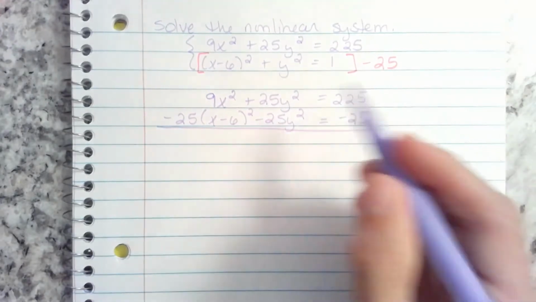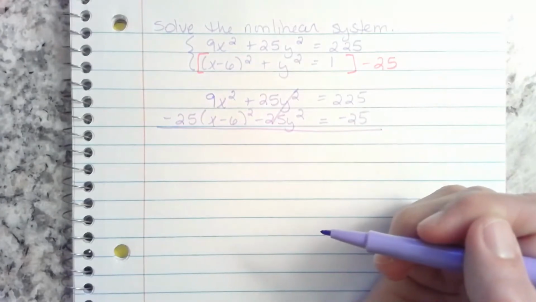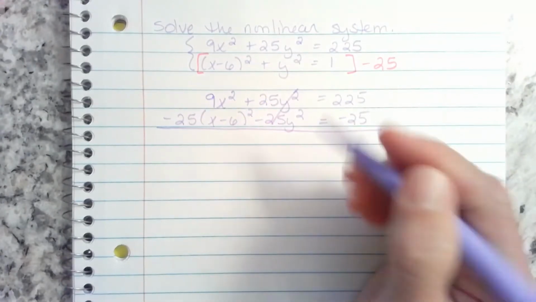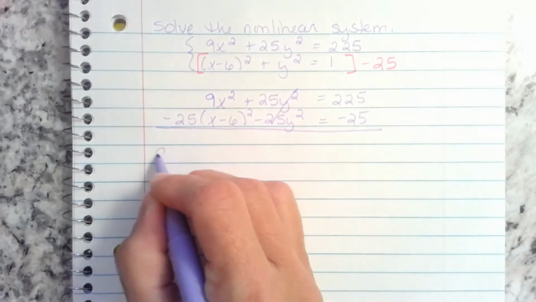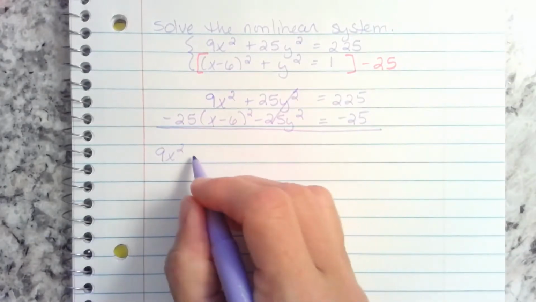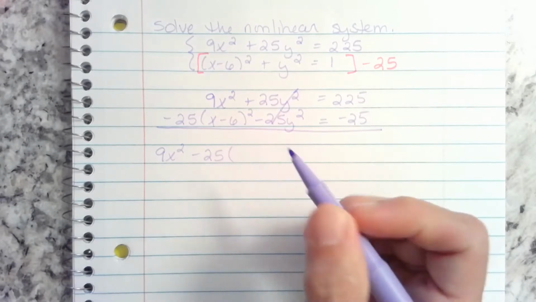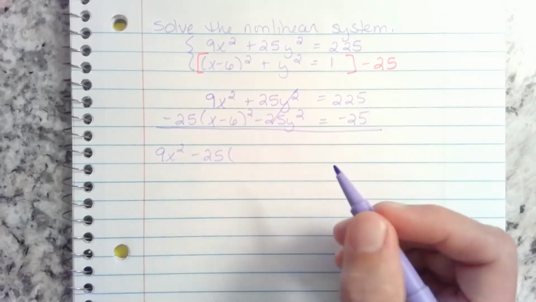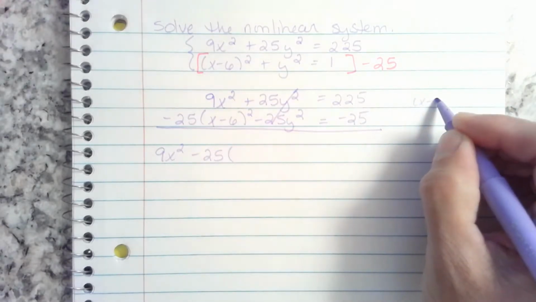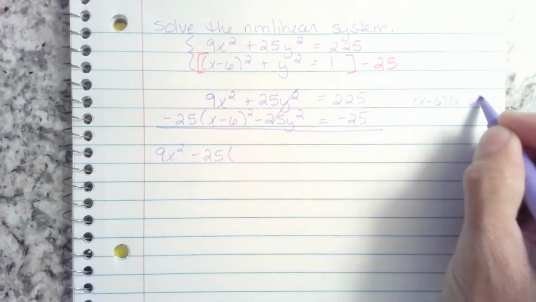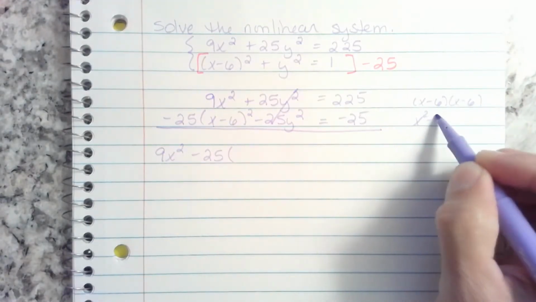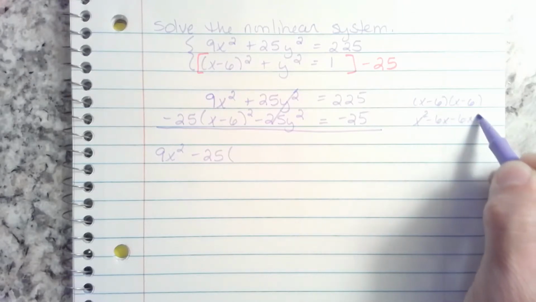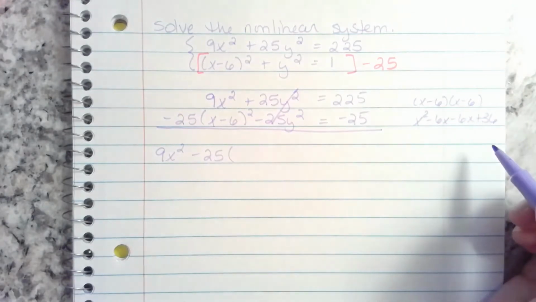When we add these together, the negative 25s will cancel each other out. So I'm just going to write all of this out on the left. We have 9x squared minus 25 times (x minus 6) all squared, which means x minus 6 times x minus 6. So that's going to be x squared minus 6x plus 36.